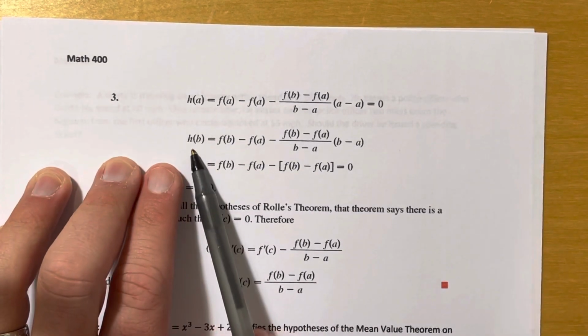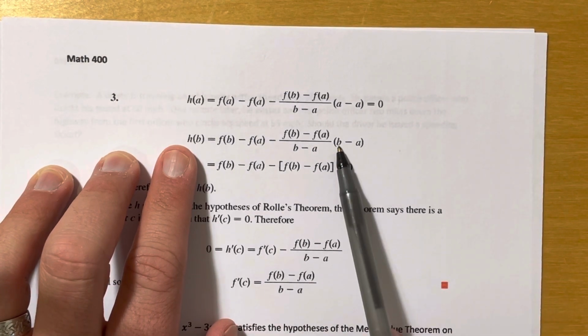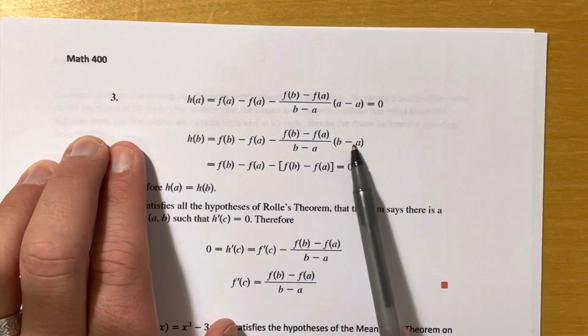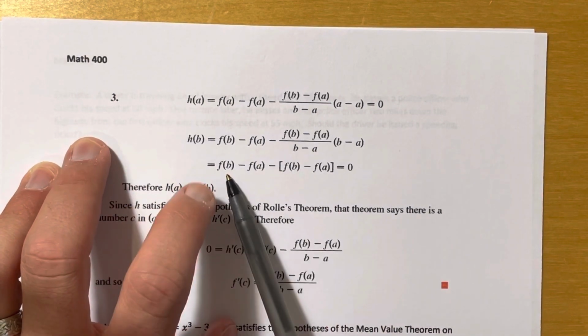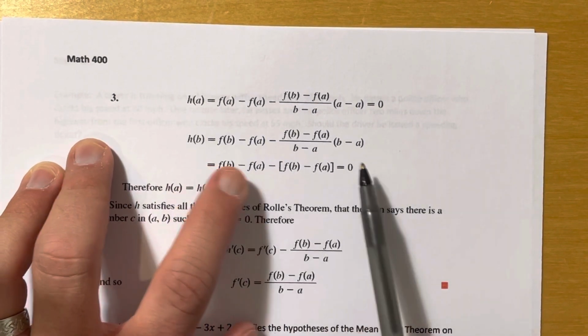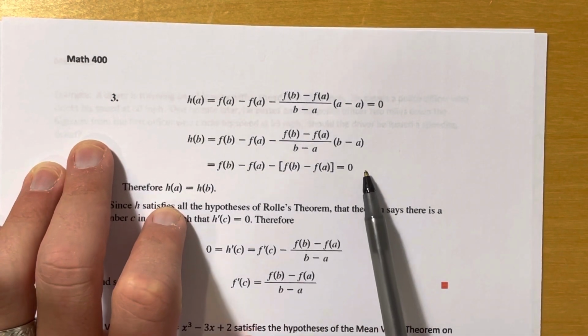If I plug b into that function, I get f of b minus f of a, and then I'm also plugging a b in here. Notice that I have a b minus a here, which will cancel the b minus a in the denominator here, leaving me with f of b minus f of a minus the quantity f of b minus f of a. That's something minus itself, which is also 0.